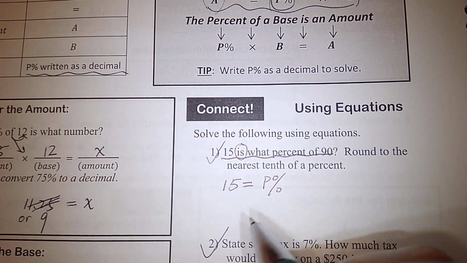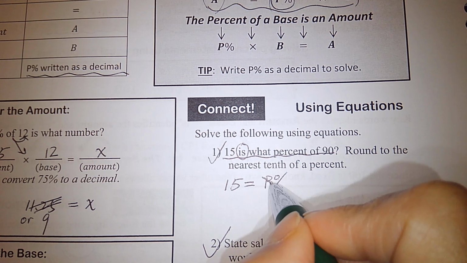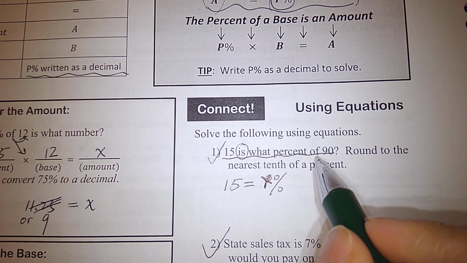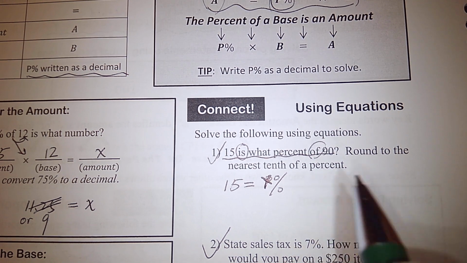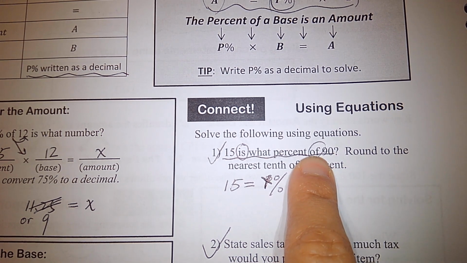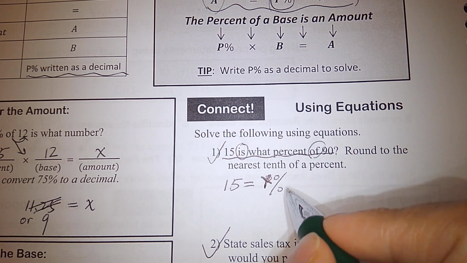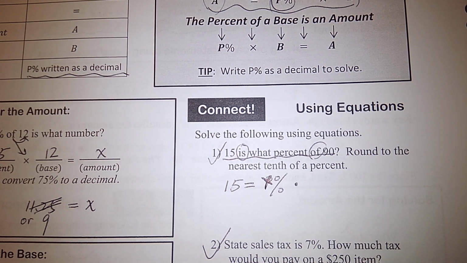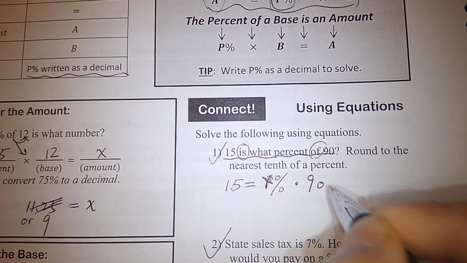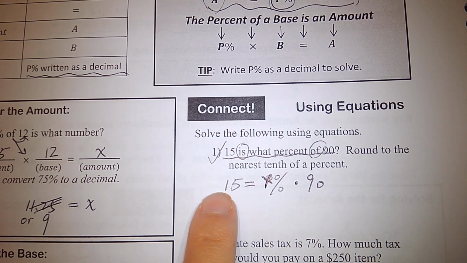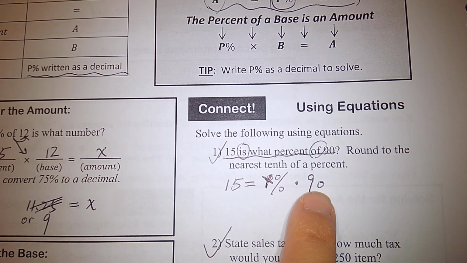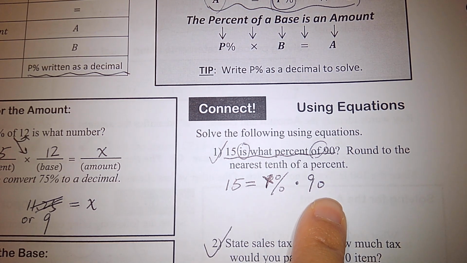So we say P% or X% or whatever. Okay, if some of you prefer X, we can use X. Or we can use P, it doesn't matter, okay? Of translates into a mathematical symbol, it equals what? Times, okay? Of something times something. Times 90, right? See? 15 equals X% times 90. This is an equation, right?